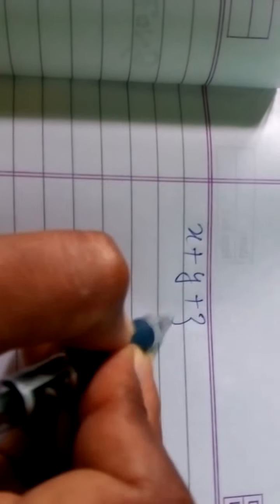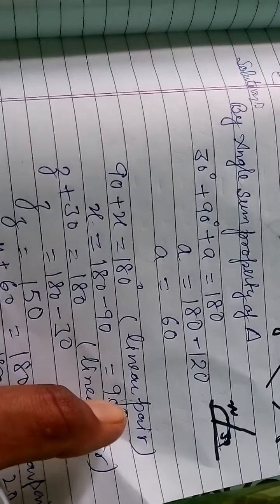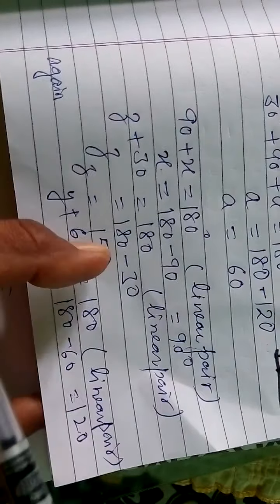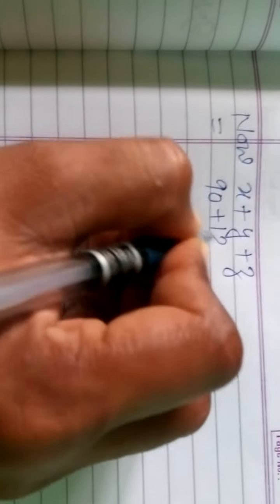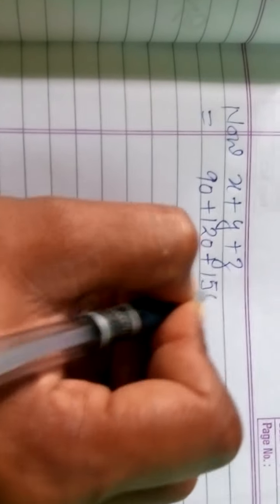Now I have been asked the value of X plus Y plus Z. So I'll write X plus Y plus Z, which is equal to, put the values: the value of X is 90 degrees, value of Y is 120 degrees, and value of Z is 150 degrees. Now you have to find the sum of these.